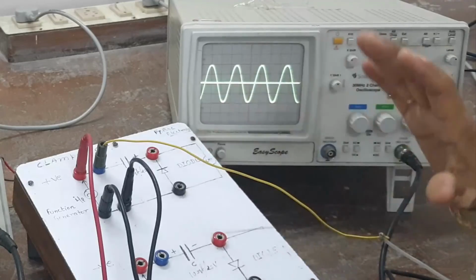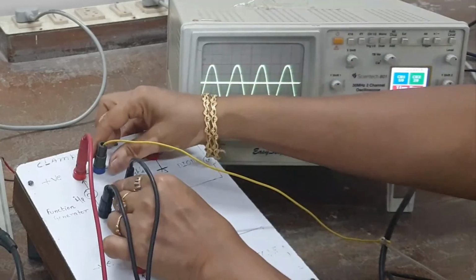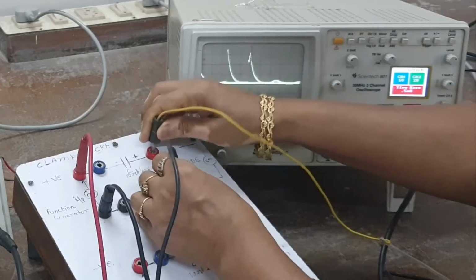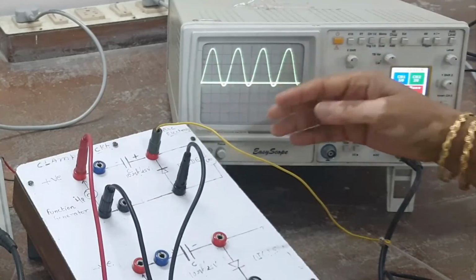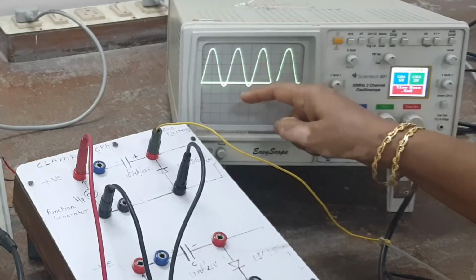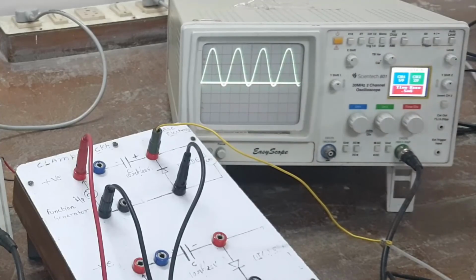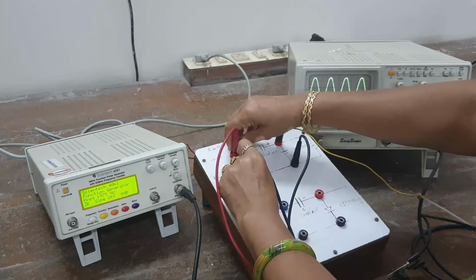Now when it is clamped, or the output of the clamper circuit, it is a positive clamper, that will be clamping upwards. That's why it is moving towards the upper side. It is clamped with some DC level voltage added to that. That's why it has gone to the upper side. That's all. Now the same thing can be done for the negative clamper also.